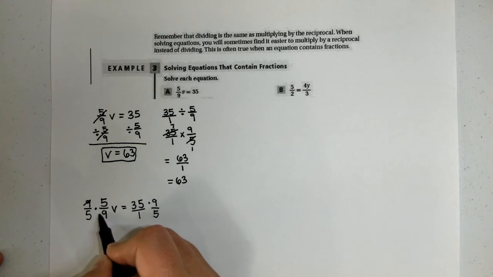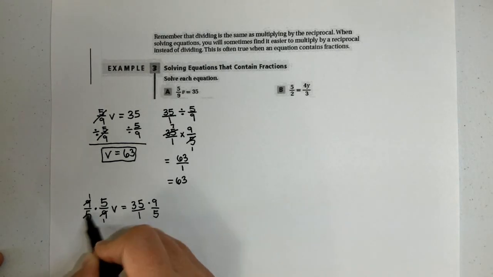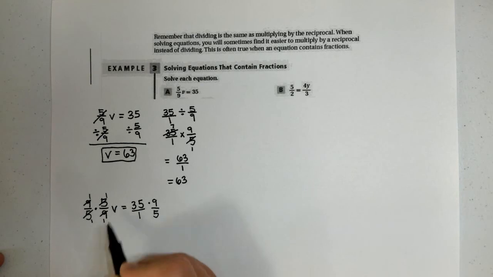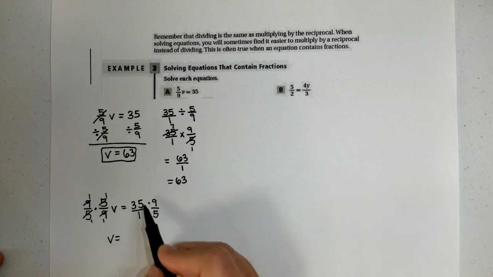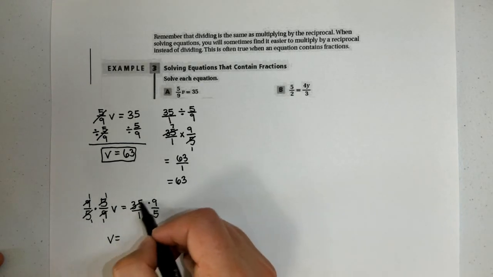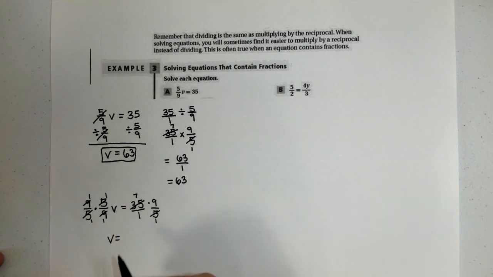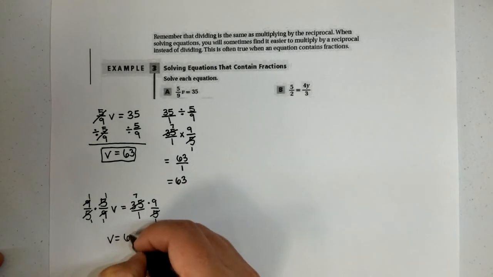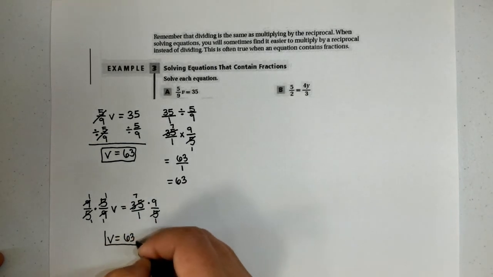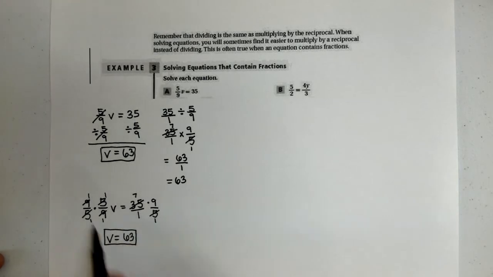So 9 and 9 will simplify to 1. 5 and 5 simplify to 1. So I'm left with 1v. And then over here, we already know 35 simplifies to 7, 5 simplifies to 1. 7 times 9 is 63, 1 times 1 is 1. 63 over 1 equals 63. So both methods will get you the same answer. The second method will get you there a little bit quicker.